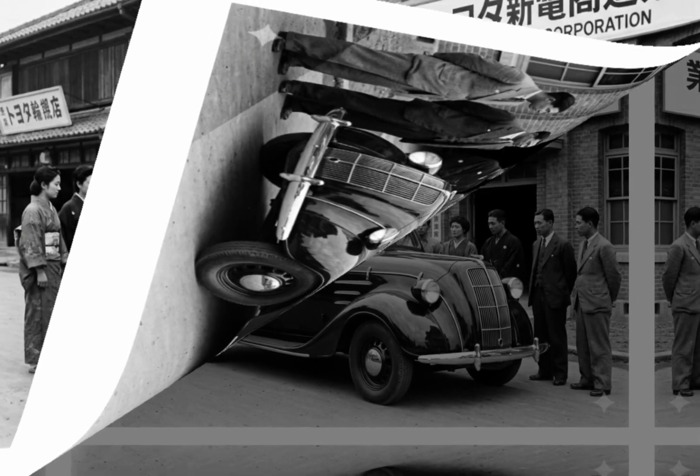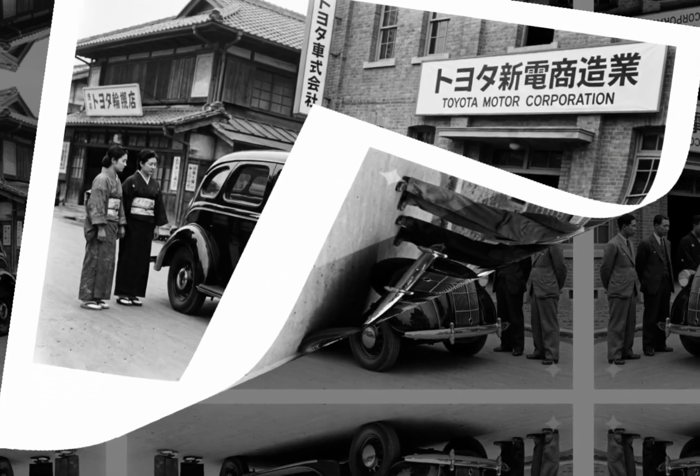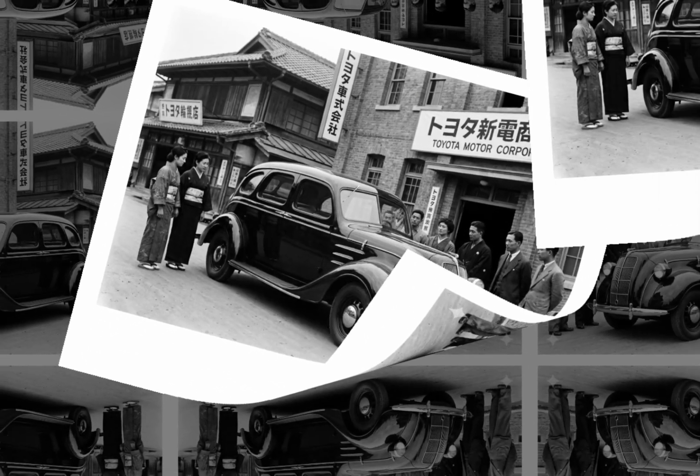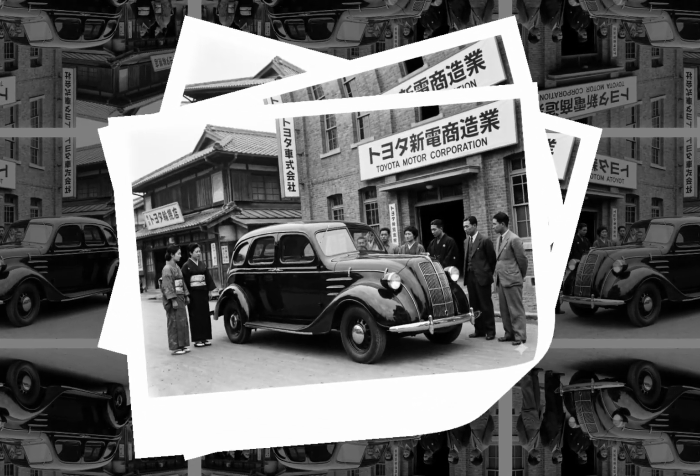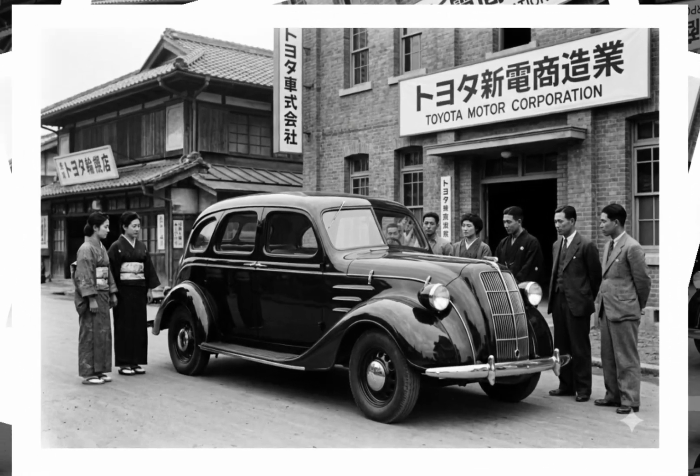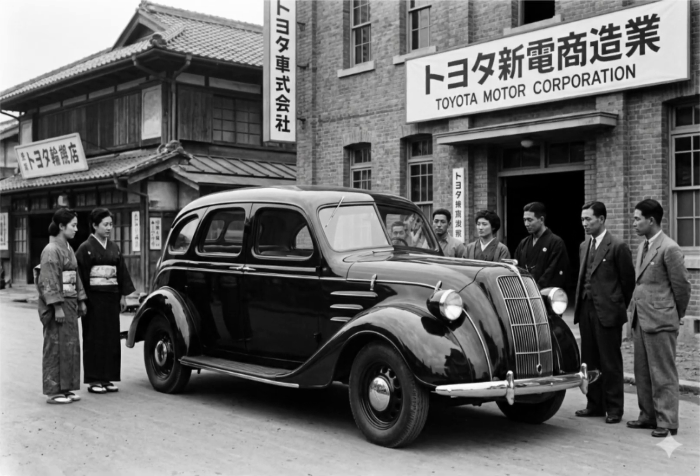The Toyota Model AC, birthed in 1943, represents one of the most enigmatic and structurally significant chapters in the history of Japanese automotive engineering, serving as a bridge between the fledgling ambitions of the pre-war era and the industrial tenacity that would later define the global powerhouse we recognize today.